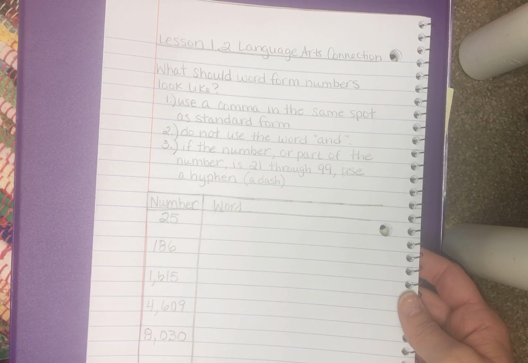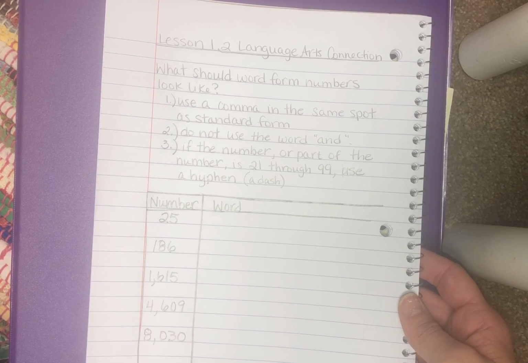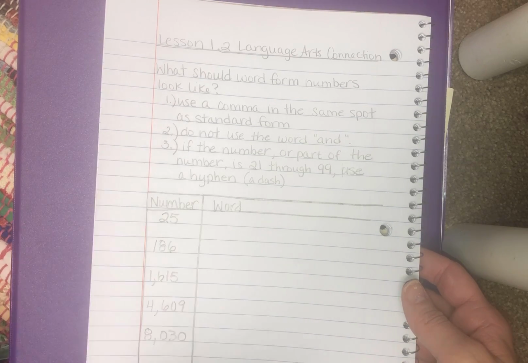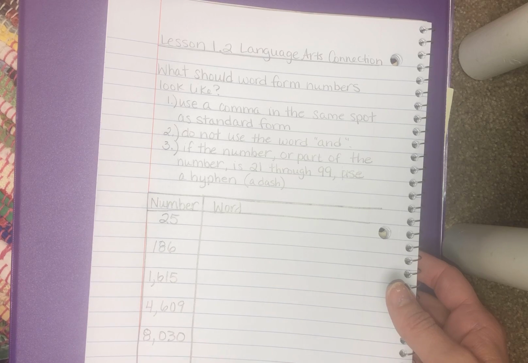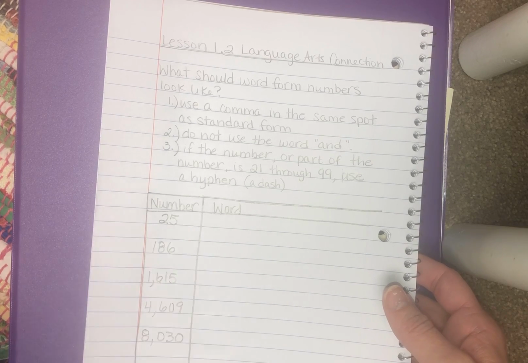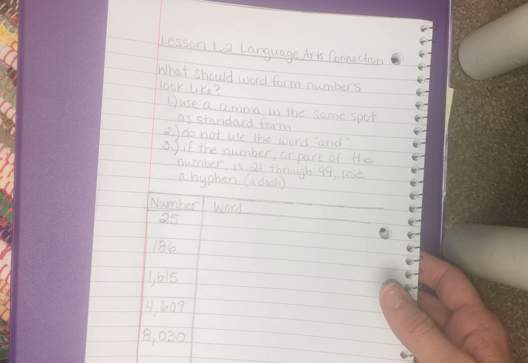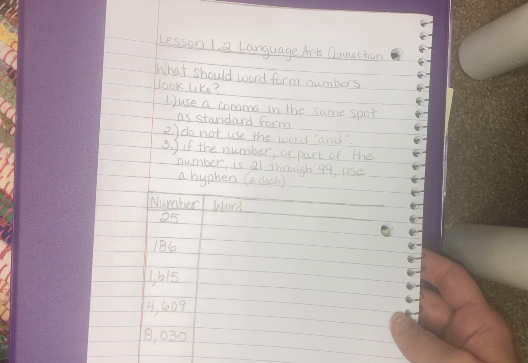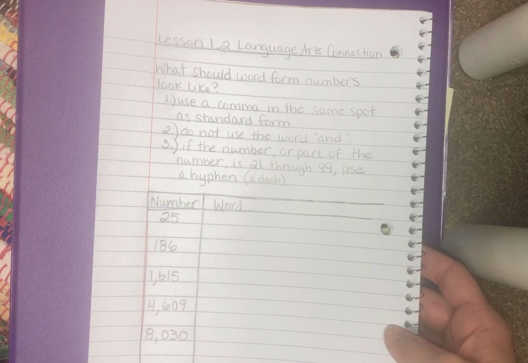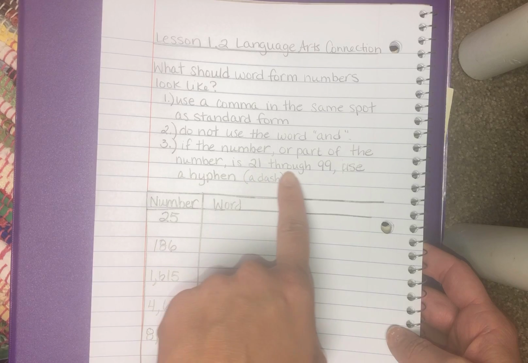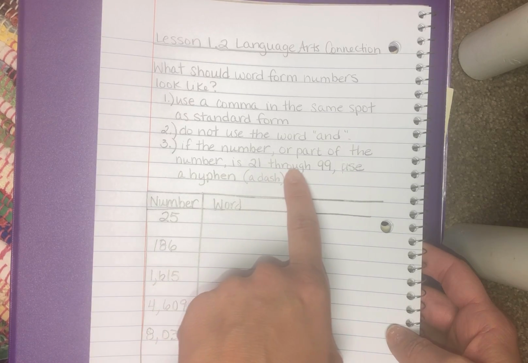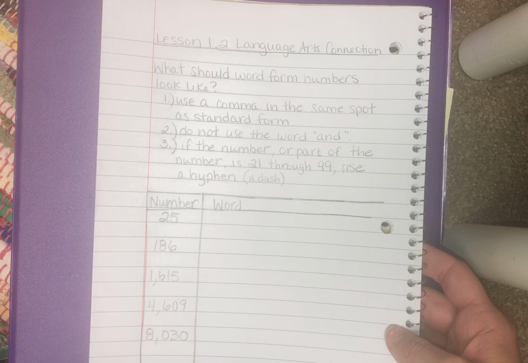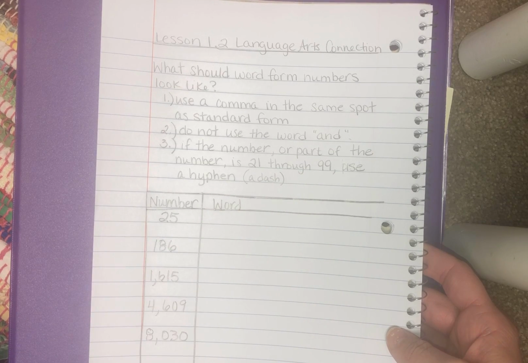First, if in the standard form, like the regular number that we see, there is a comma, then you need to put a comma in the word form in the same place. 2, you're not going to use the word "and" in here. The reason is because we're dealing with whole numbers, and later on in the year, and definitely in 5th grade, you're going to start working with decimals, and that's when you include the word "and." And the third rule that you need to remember is that if any part of the number has 21 through 99, so 21 and then any number all the way up to 99, you're going to use a hyphen, which is a dash. So again, if you need to pause, go ahead and do that.